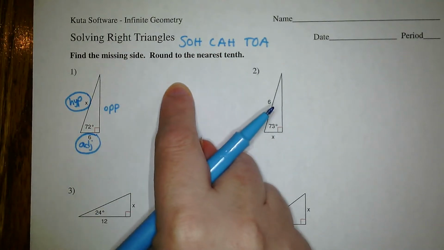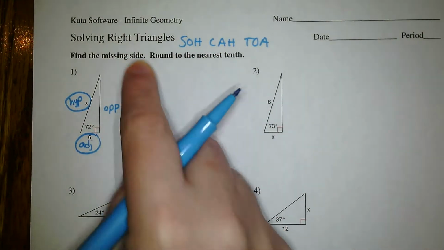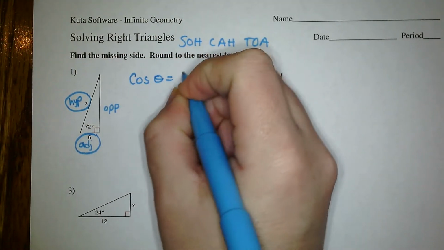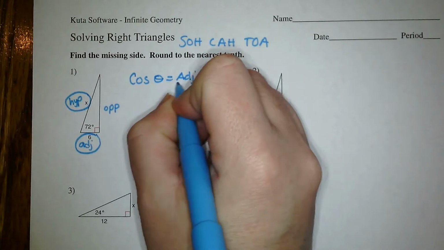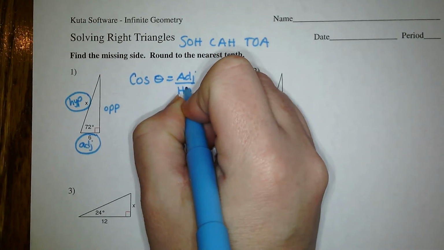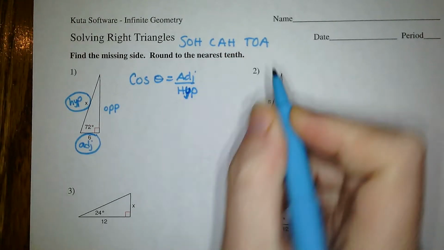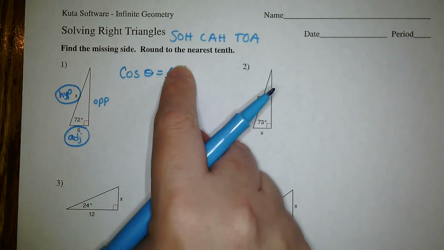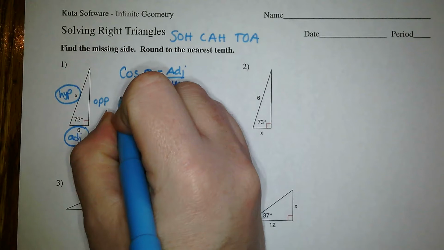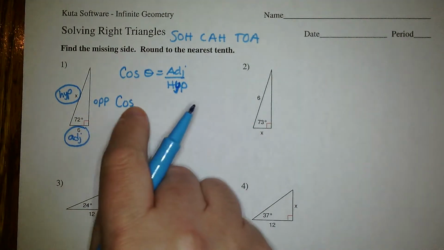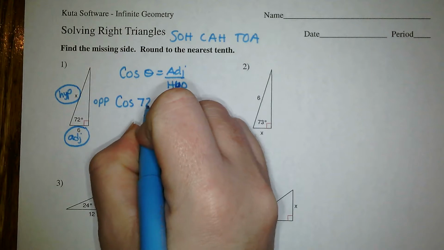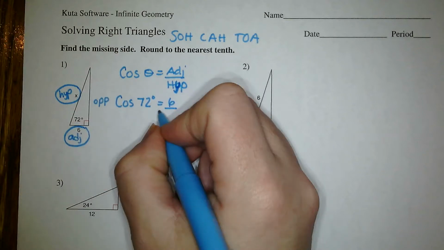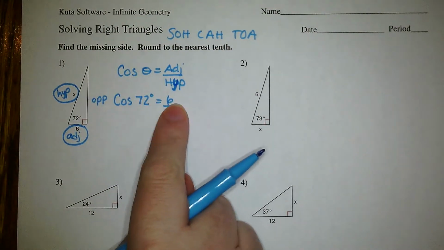So when you go to write your ratio for this, what you need to remember is you're going to write cosine theta equals adjacent over hypotenuse. This is the template that you're going to follow. Then you're going to fill in your theta and your two side lengths. So my theta is 72 degrees. That's going to go into this spot right here after the function. The adjacent side I labeled was 6, and the hypotenuse side that I labeled was x. This is the setup piece.